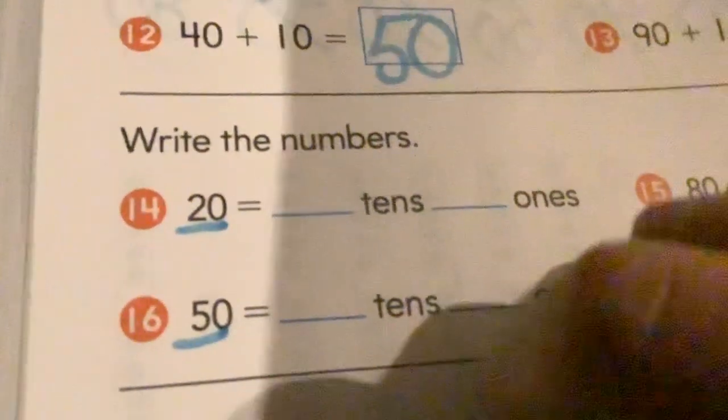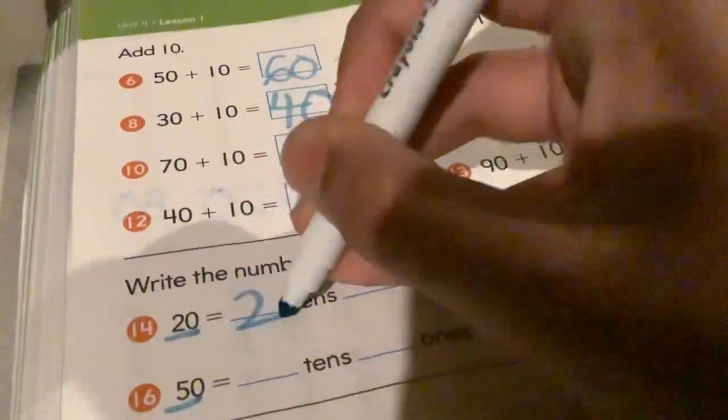So, 2 is the first number, so we have to start at the tens place. Well, since there's a 2, it has 2 tens. So let's write that down. 2 tens. But then there's a 0. So it does not have any ones. So 0 ones. And as we can tell, the rest of these also have 0. So this means they also have 0 ones.